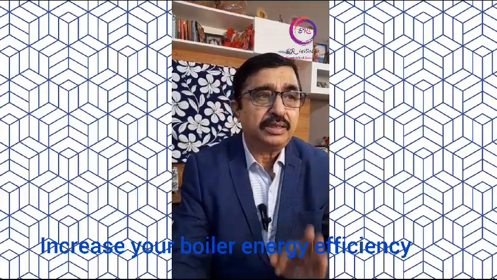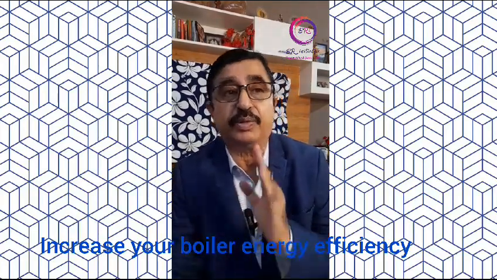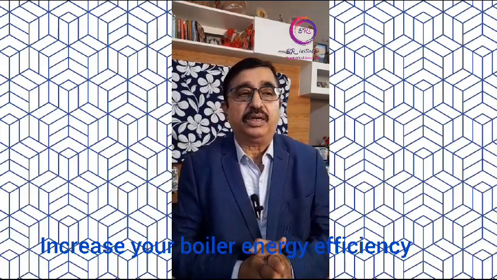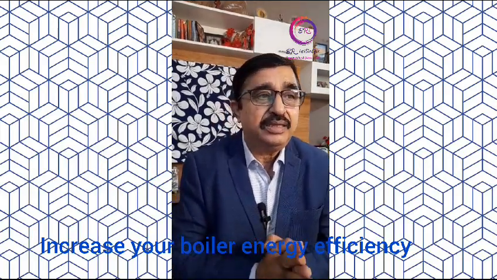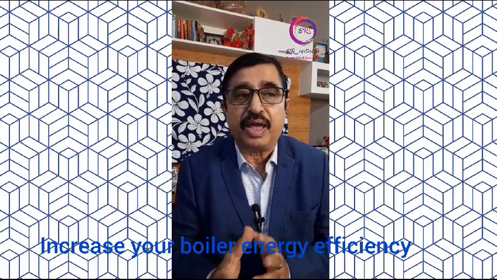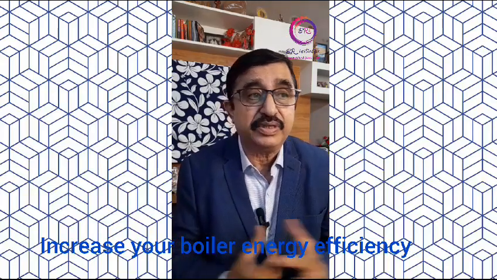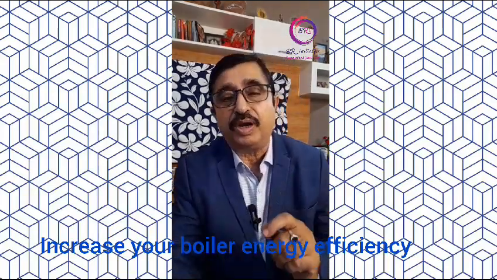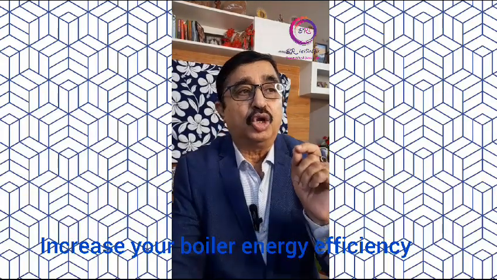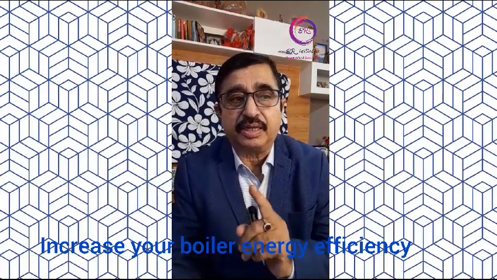The purpose of the performance test is to determine the actual performance and efficiency of the boiler to compare with the design values and norms. Hence it is the indicator for keeping track of day to day and seasonal variations in the boiler efficiency and energy efficiency improvements. The procedure for the boiler performance test: to establish a baseline measurement, point number one. This is the first and critical step.